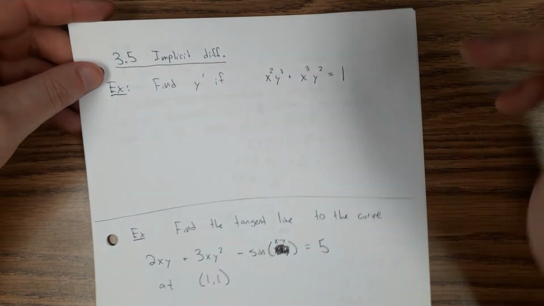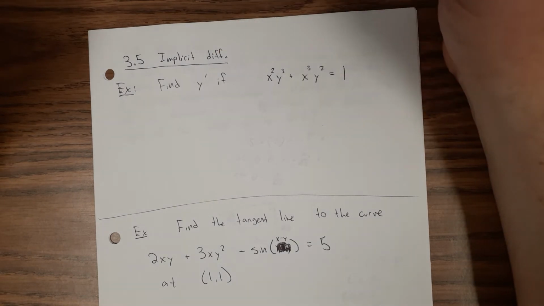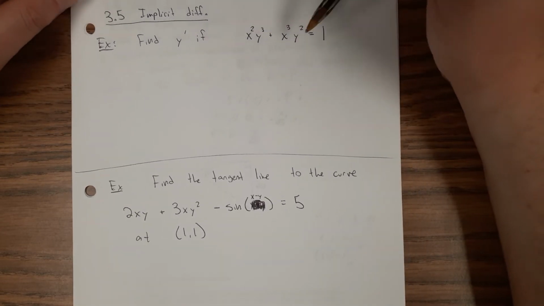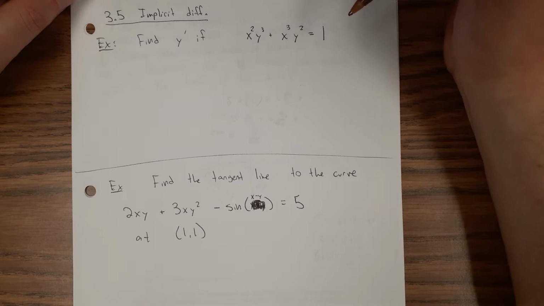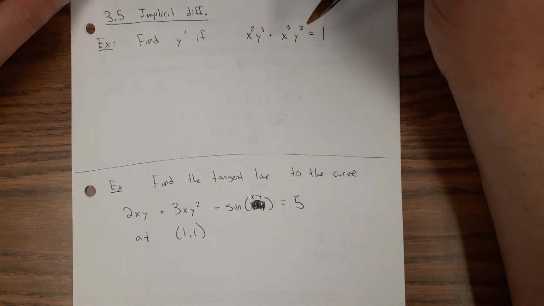Another type of question that might show up on the test, well, will show up on the test actually, is implicit differentiation. So let's take a look at this one. Let's find y prime if we're given this equation. And so the hardest step is kind of the first one. It's where you do the derivative of both sides.